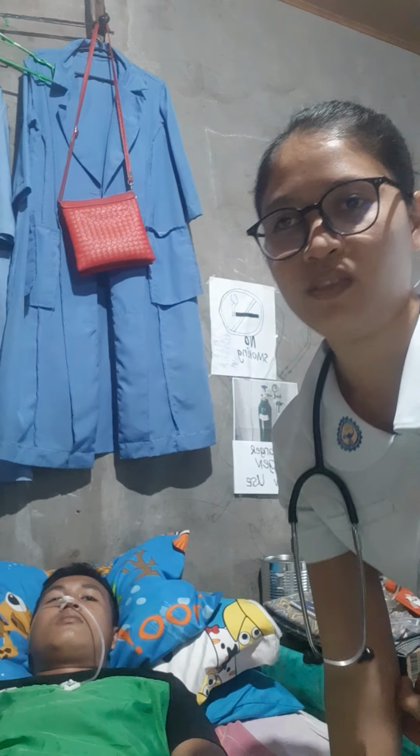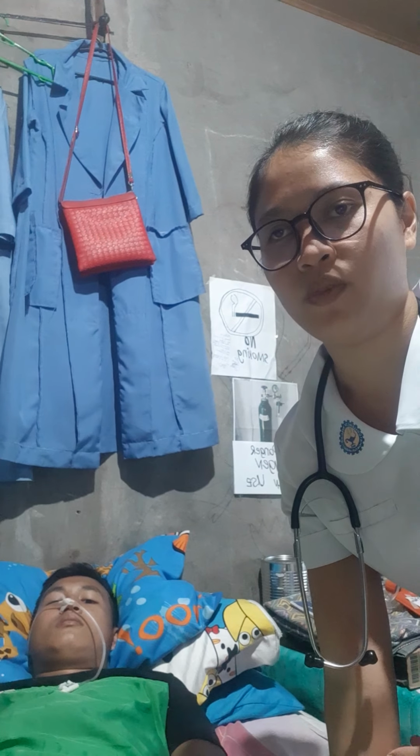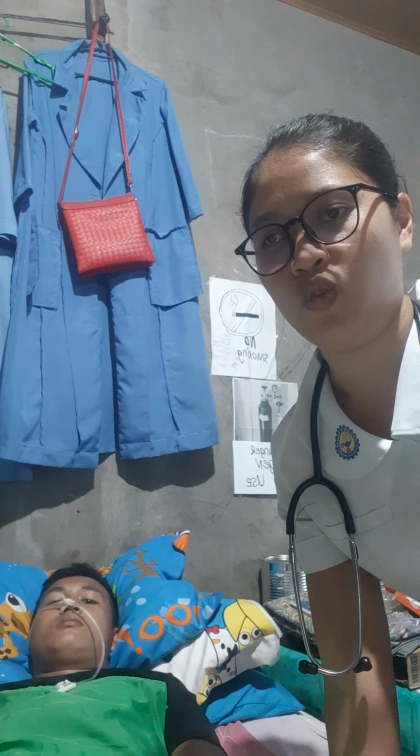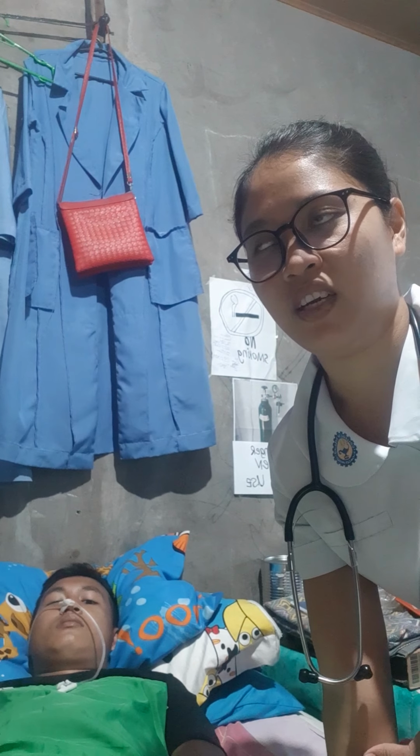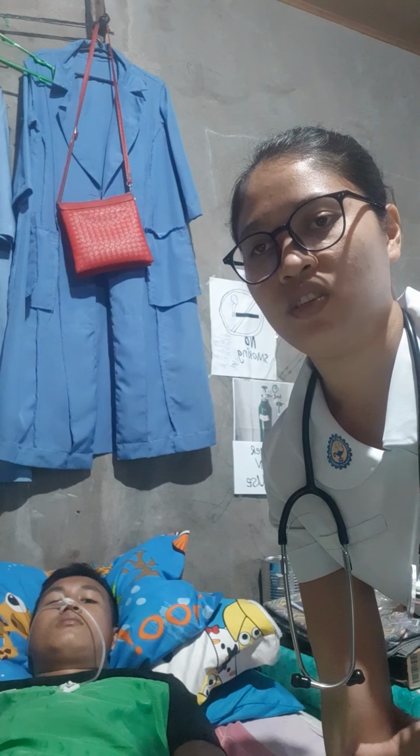And today I am going to demonstrate administering a tube feeding. The purposes of this procedure are to restore or maintain nutritional status and to administer medications to the client.